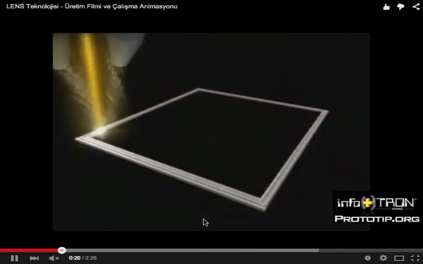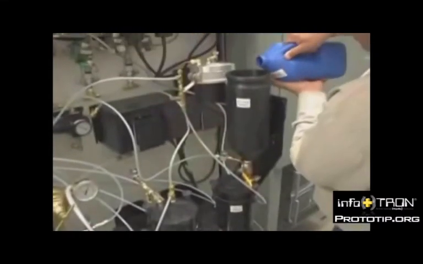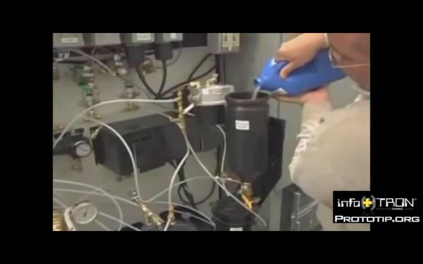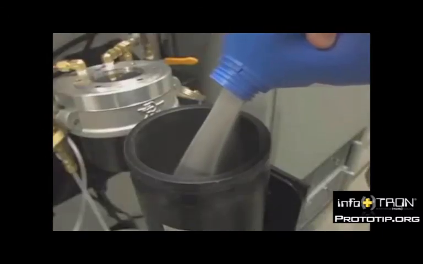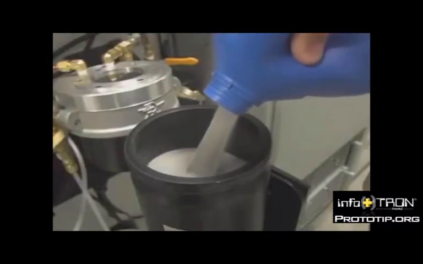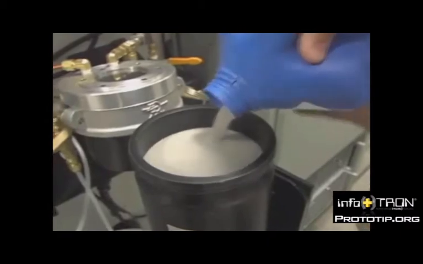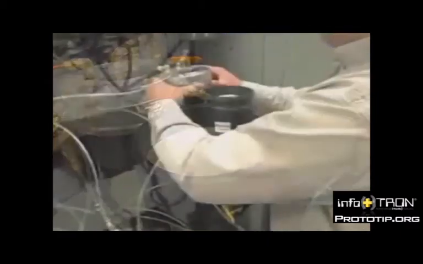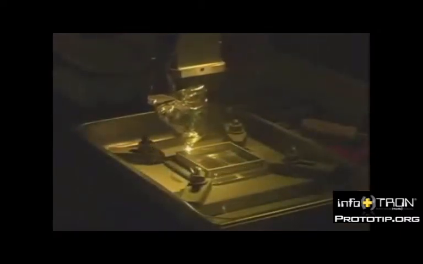As we can see, two nozzles are dispersing the powder in the last few seconds of the video, and the laser is melting that powder on the substrate. This is how they feed the powders into the nozzles through the powder feeder system, and how the laser builds the parts layer by layer.